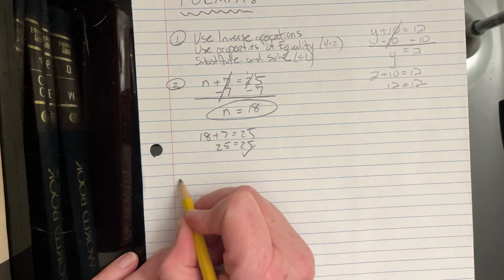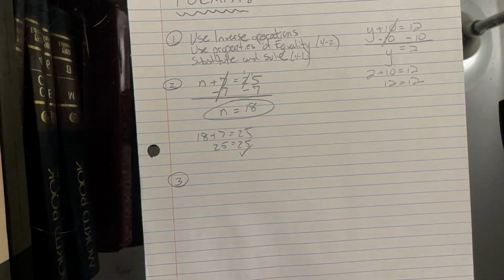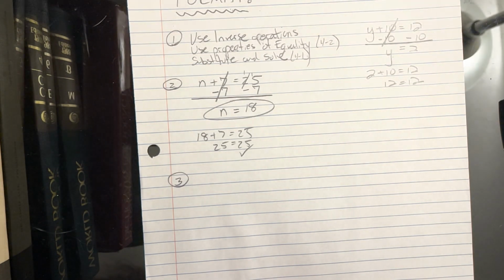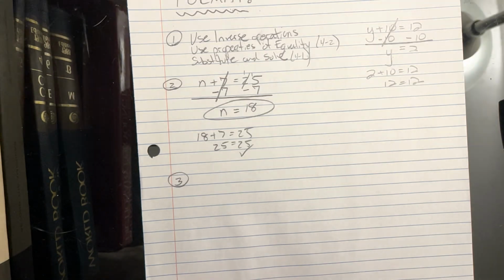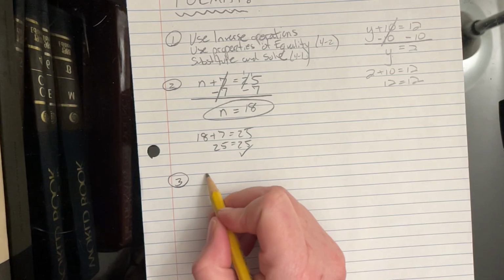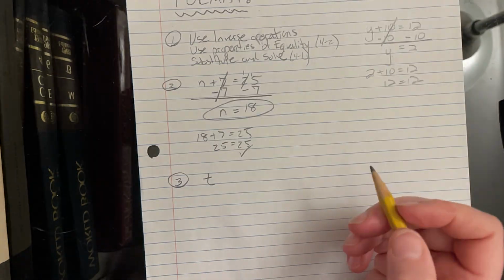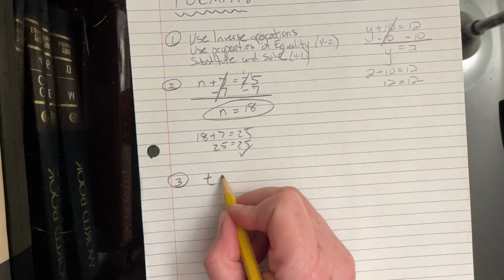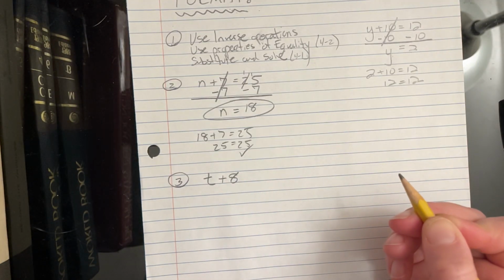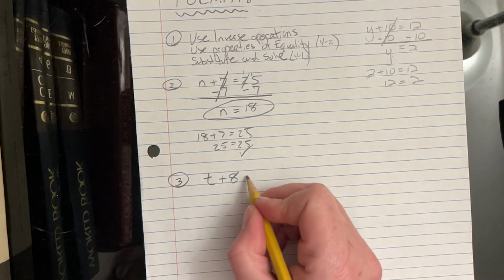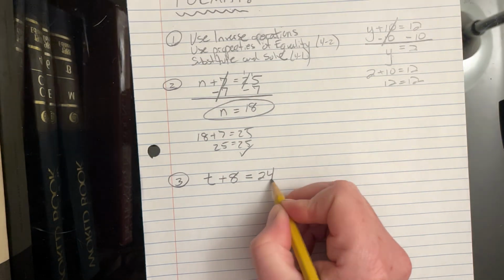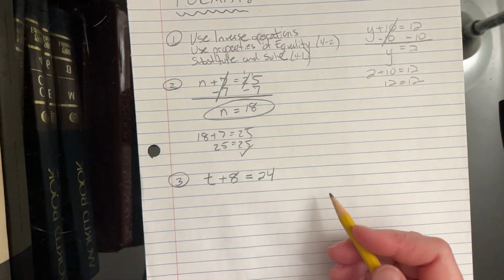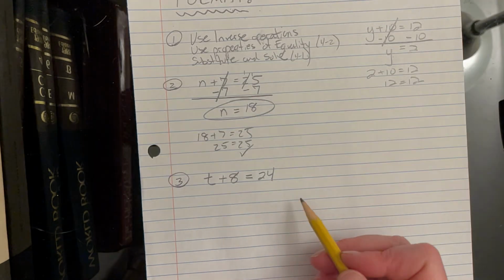Number 3. Claire had T books. After she bought 8 more books, she had 24 books. Write and solve an equation to find the number of books Claire started with. Claire had T books. She goes out and she buys 8 more books. After she's purchased those books, now she has 24 books. There's my equation. You could do 8 plus T or T plus 8.